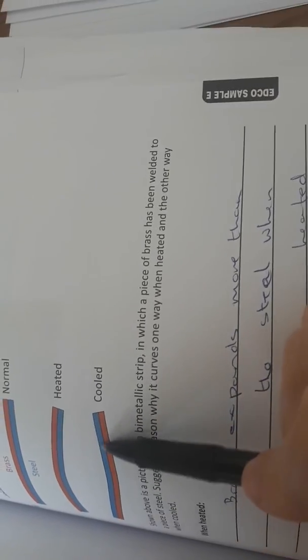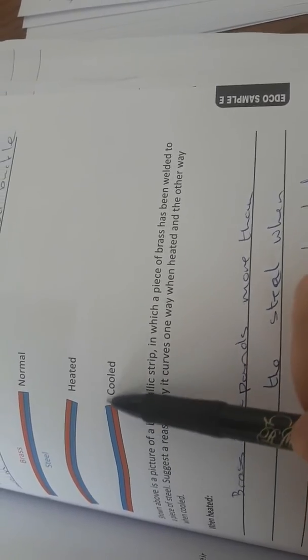And then you're asked about when it's cooled. So if I look here, when it's cooled, my steel actually contracts more. Because it contracts more, it causes the bimetallic strip to go upwards. A practical use for this is the switch on a thermostat on radiators. So for example, when a radiator gets to a certain temperature, it's going to stop heating that radiator because it's already heated to its max, as indicated by the thermostat.